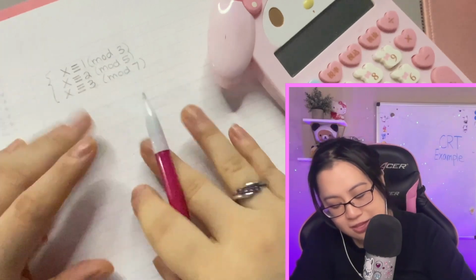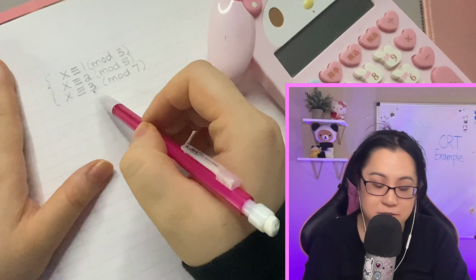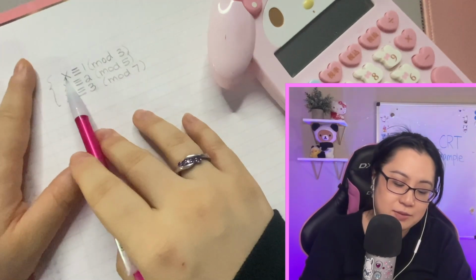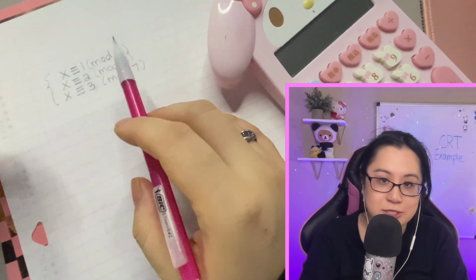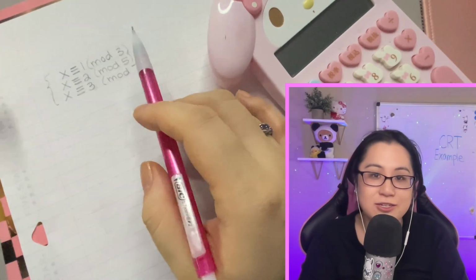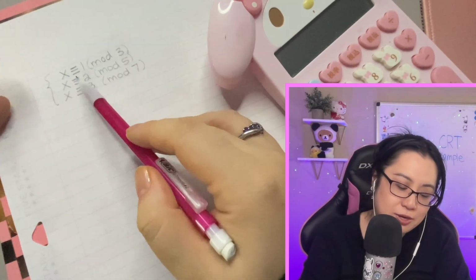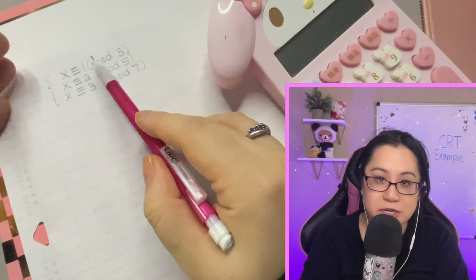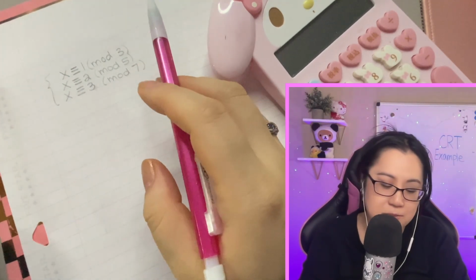Are you ready? Okay, so let's start with what these mean in the first place. This is a system of congruences, just like a system of equations in algebra. Your goal is to find the values of your variables that satisfy all 3, 2, 4, however many equations you have at the same time.